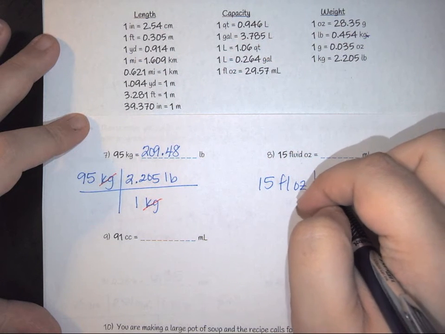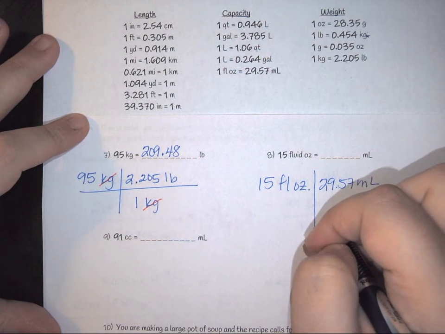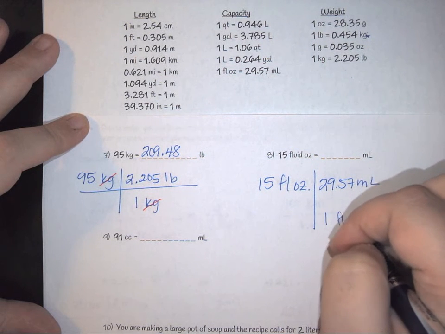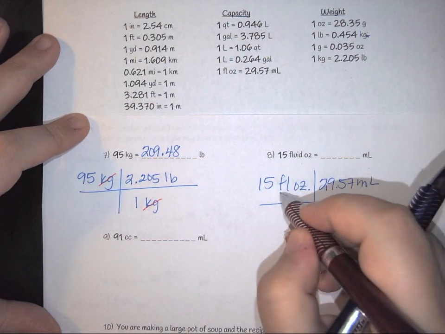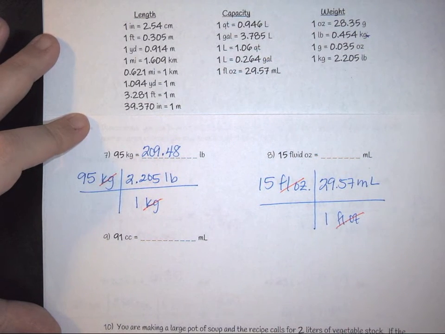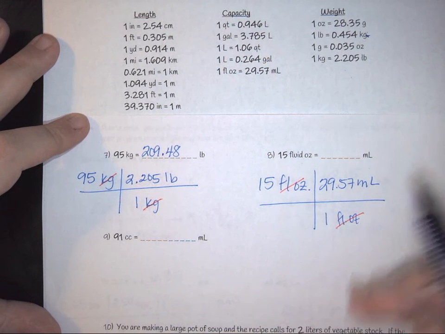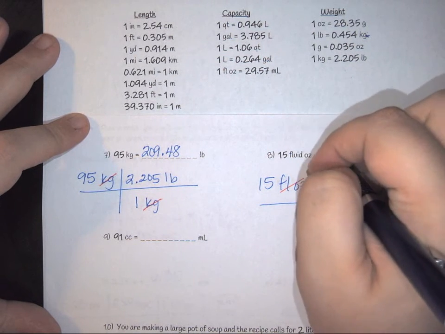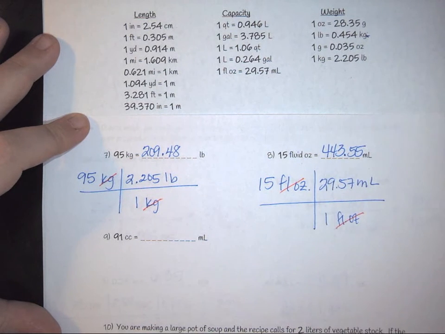So here this is going to be 29.57 milliliters per 1 fluid ounce. My fluid ounces are going to cancel out and leave just behind my milliliters. So when I multiply these two together, I come out with 443.55 milliliters.